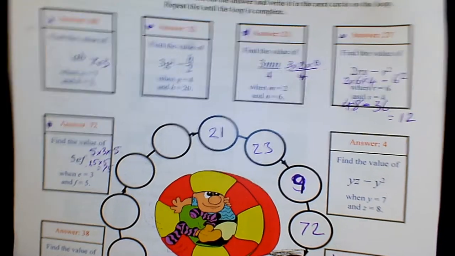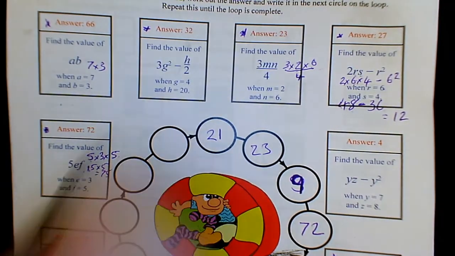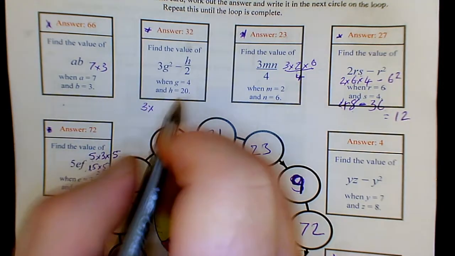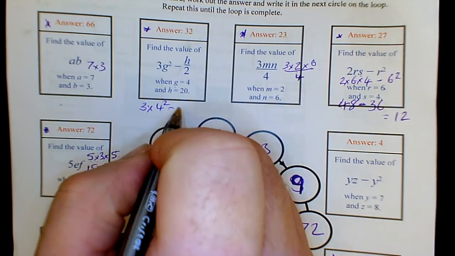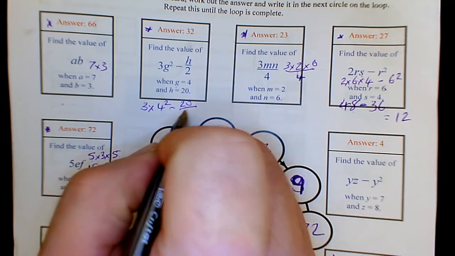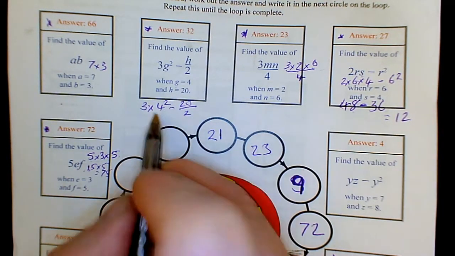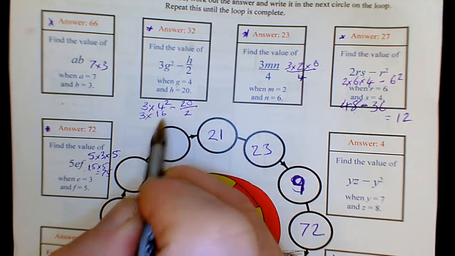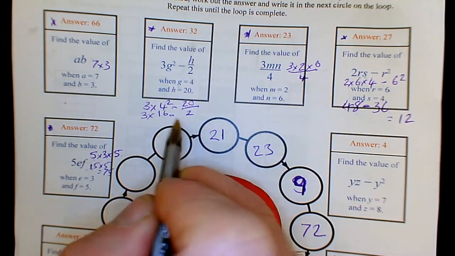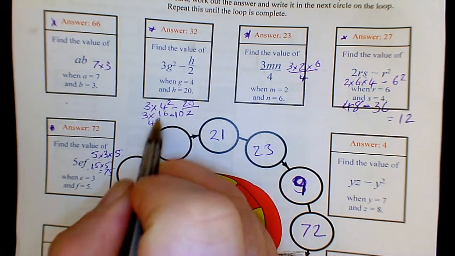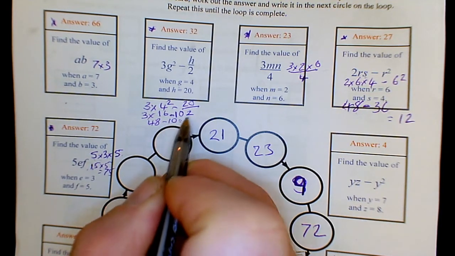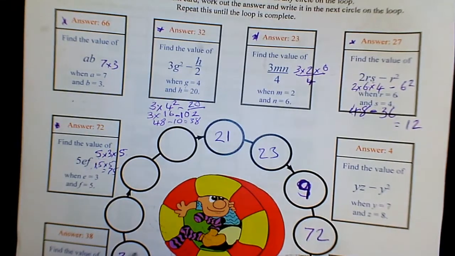3g squared minus h divided by 2. So 3 times g squared, 4 squared, minus h, which is 20, divided by 2. So the 4 squared is 16. 3 times 16 minus, and the 20 divided by 2 is 10. So 3 times 16 gives me 48. Take away 10 gives me 38. So my next one is 38. Which leads me to this one.